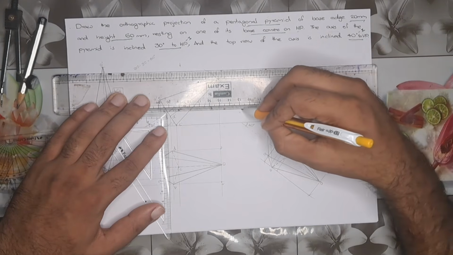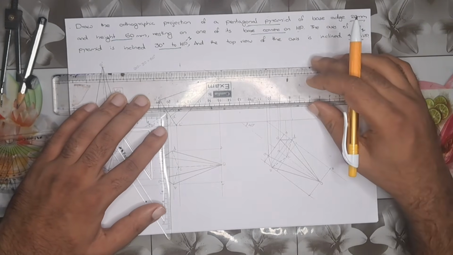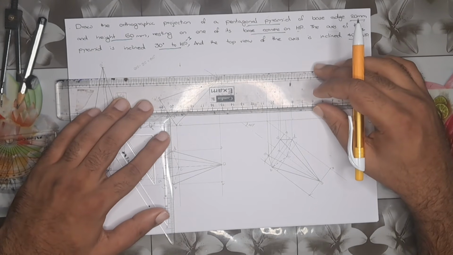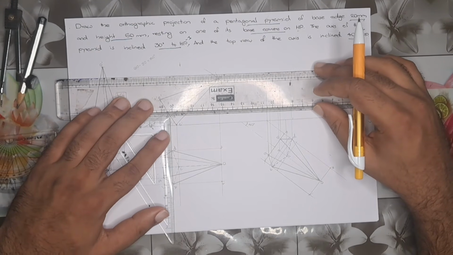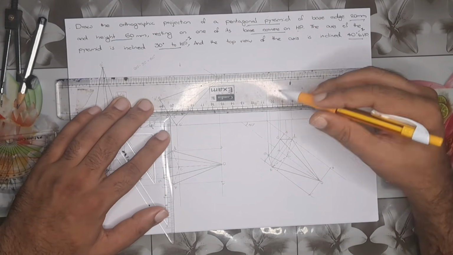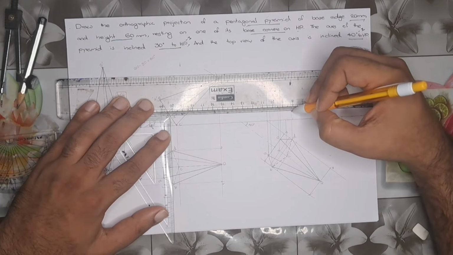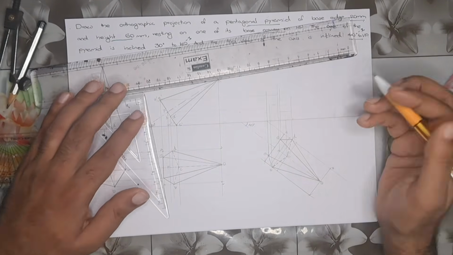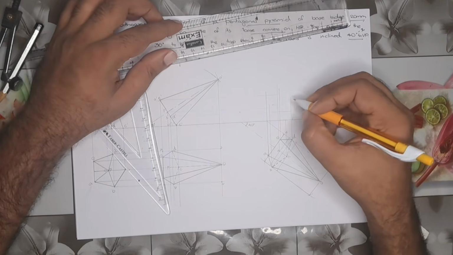We connect it to the P line. Then B and D. So this is the B and D. Last C is here.